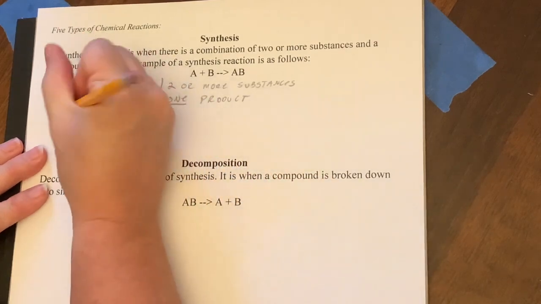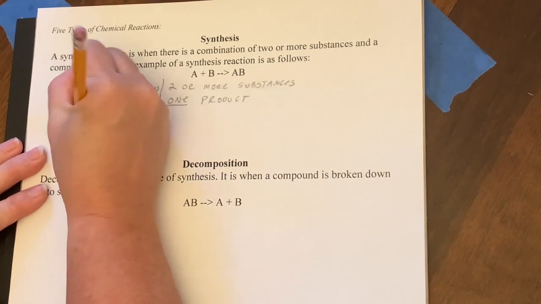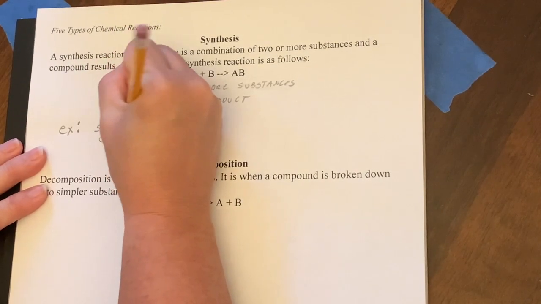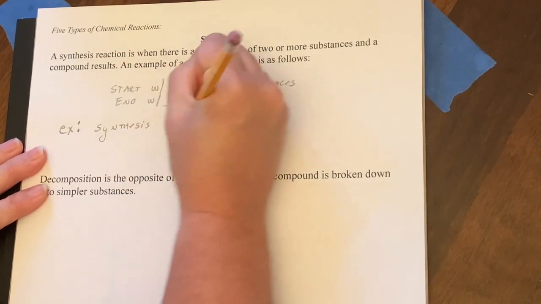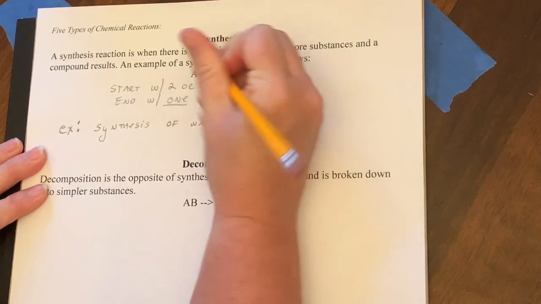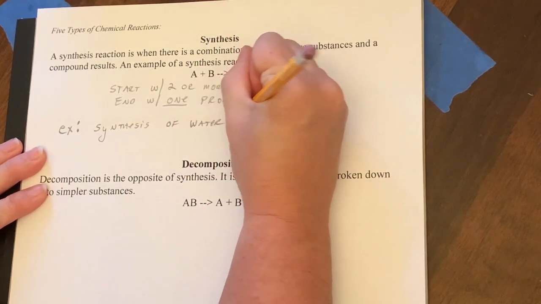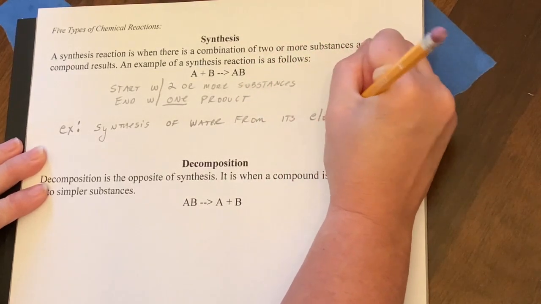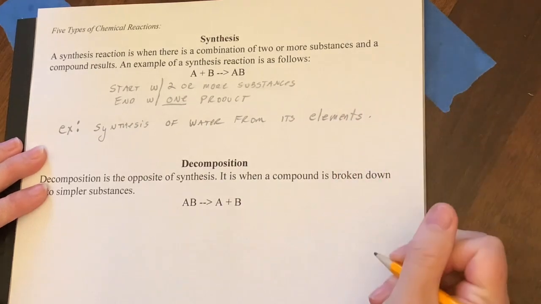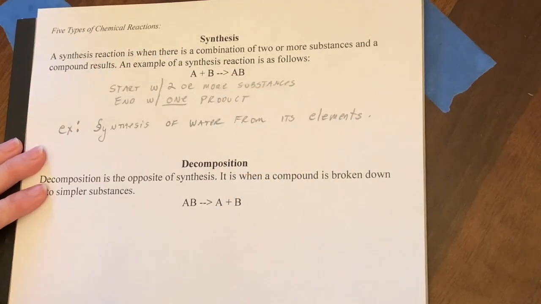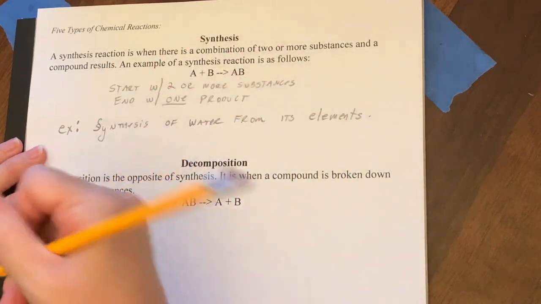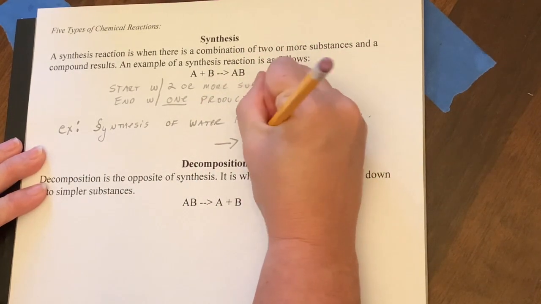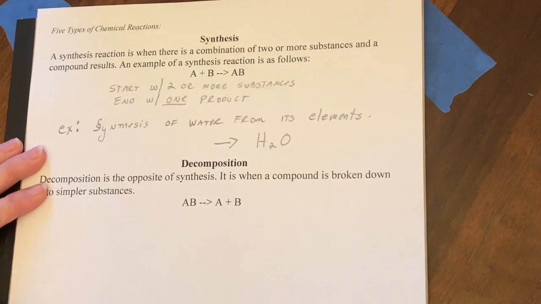Okay, so let's do an example. We are going to write the equation for the synthesis of water from its elements. That's one way of saying it. So synthesis of water from its elements. Well, I'm synthesizing water. I am making water, producing water. So water goes as my product.